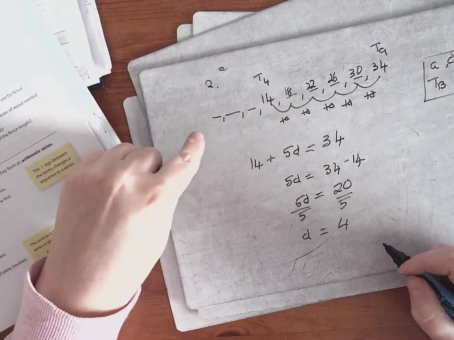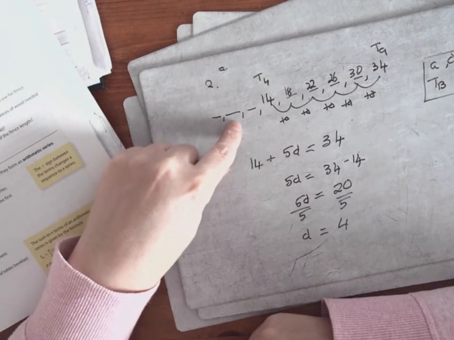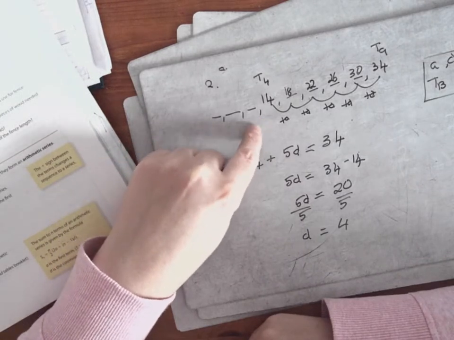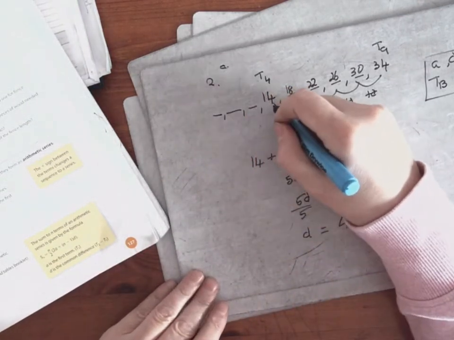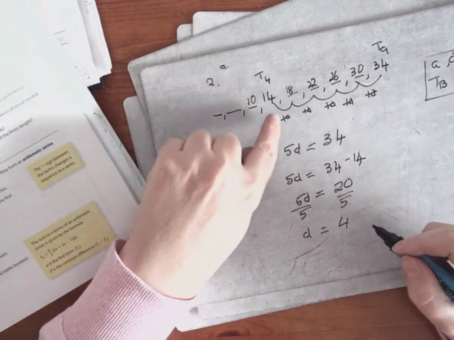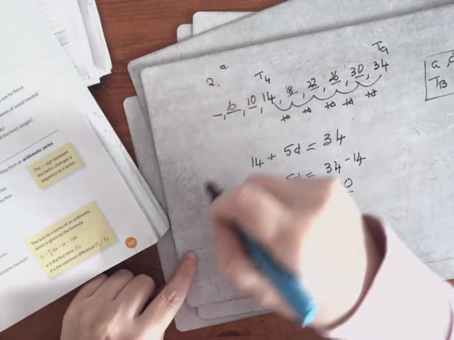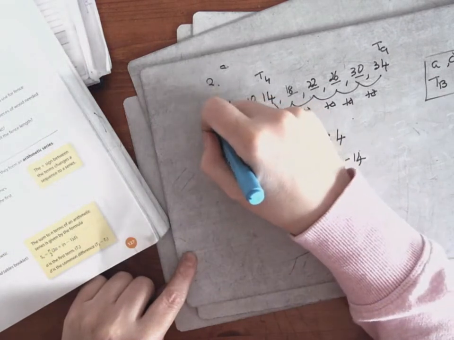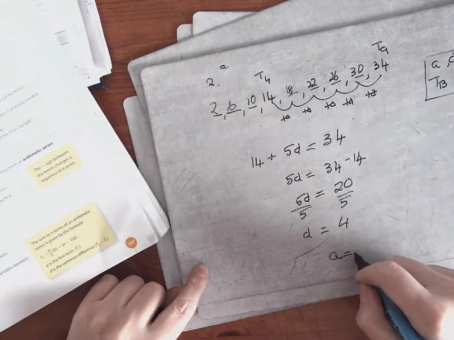Now I also need to get the first term. So first term, add 4 gives me the second term, add 4 gives me the next, and if I add 4 onto this, I get 14, so that term there must have been 10, because 10 add 4 gives me 14. This one must be 6, because 6 add 4 gives me 10. So the first term must be 2. So the first term A is 2.